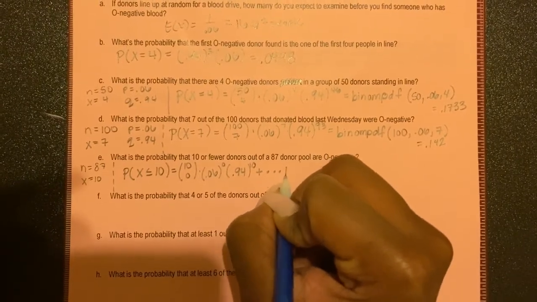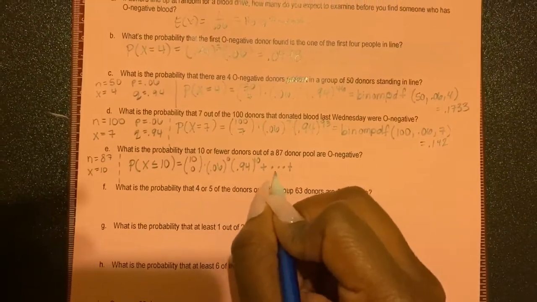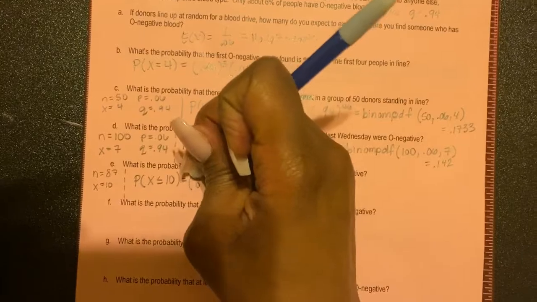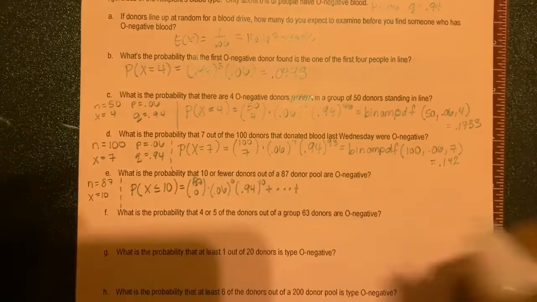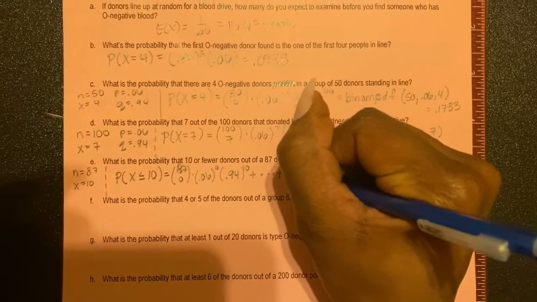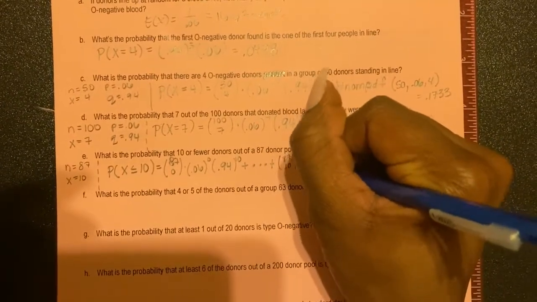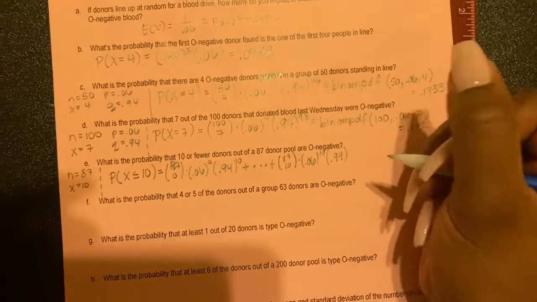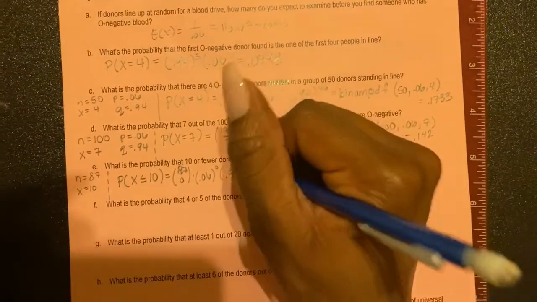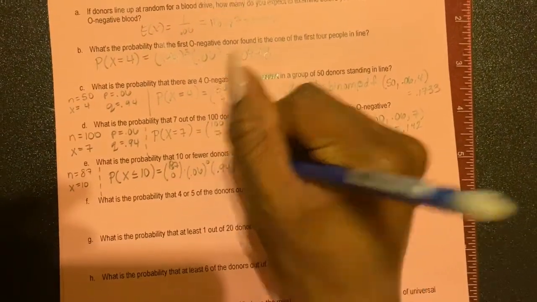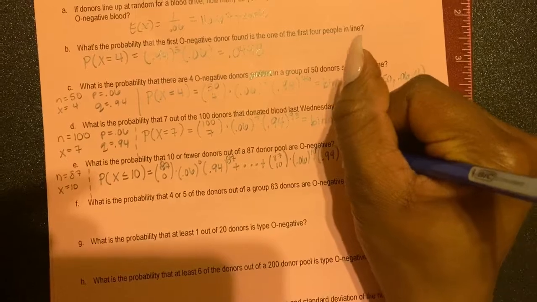And then we'll just do our 3 dots to show that, yes, we added up everything in between, all the way up to, uh-oh, I put 10. That should be 87. Sorry. Okay, this should say 87. All the way up to 87, choose 10. This should also say 87. This should say 77.